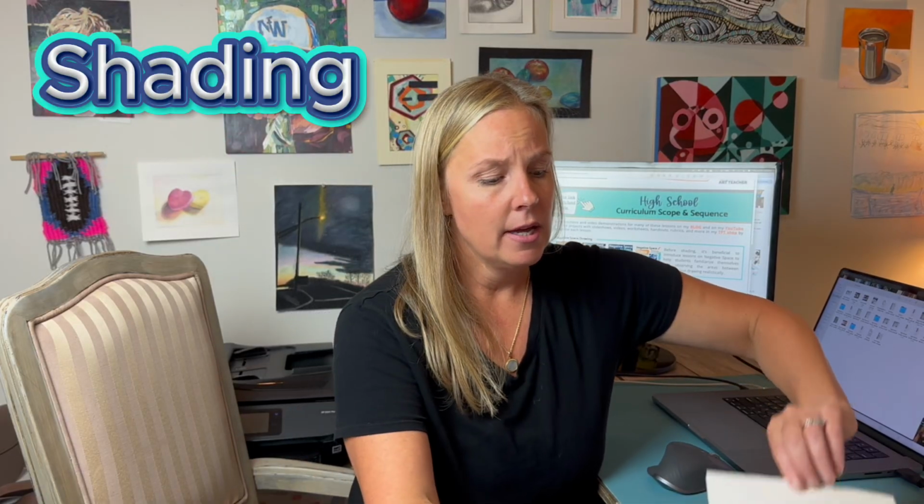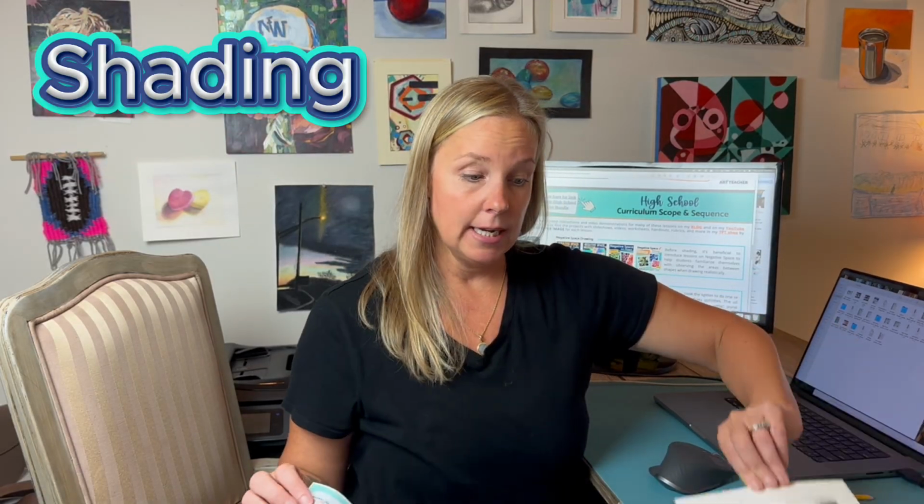So by now, we're on our third project, and sometimes, if I feel like they need more practice, I'll do two different projects reinforcing the same skill. And I have lots of choices on that curriculum map. So the third thing we learn is shading. I always start with super simple worksheets that are linked in the curriculum map.